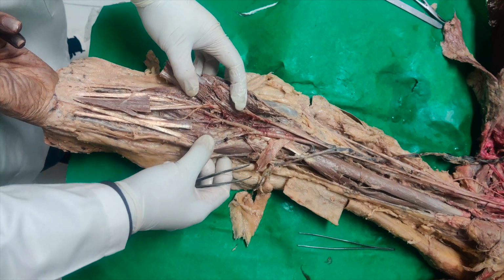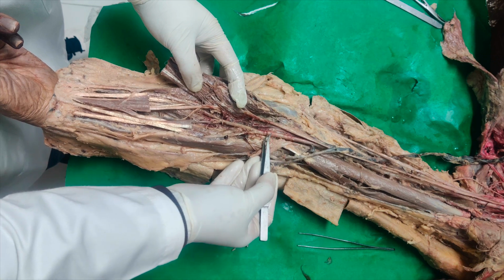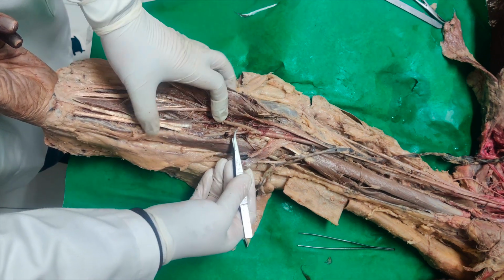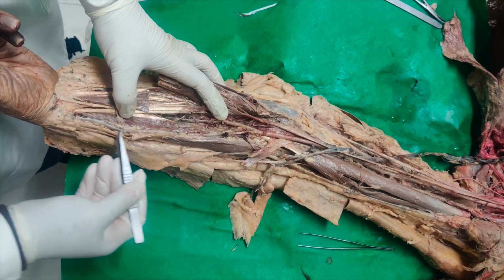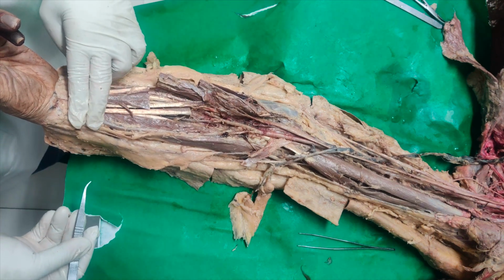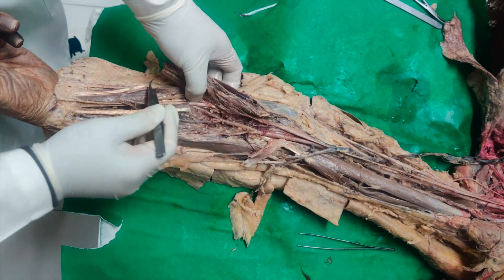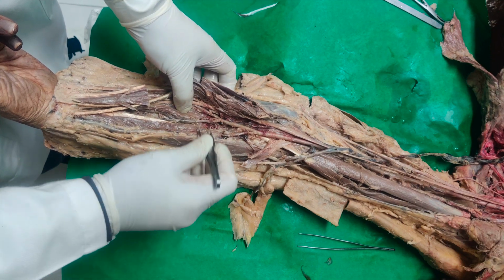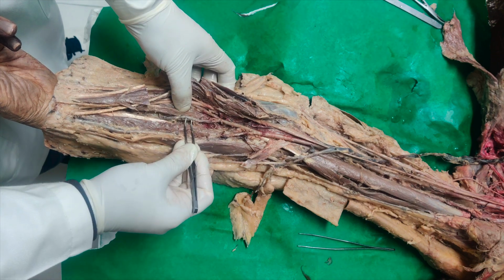When we pull the muscles laterally, we find the neurovascular structures over here: the brachial artery dividing into the ulnar artery and the radial artery. You can trace the radial artery downwards and see here at the wrist joint the radial artery, in which you take the pulse of the patients. This is the ulnar artery over here, and running downwards, this is the anterior interosseous branch of the ulnar artery.